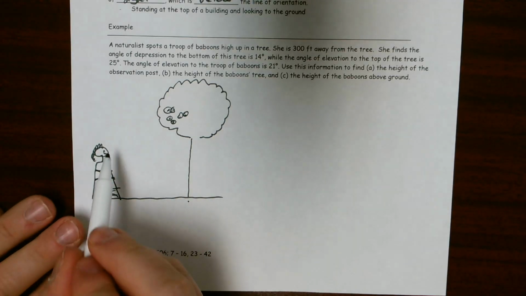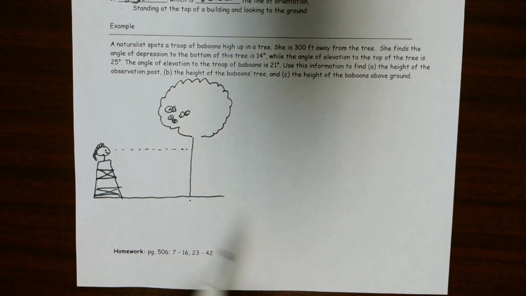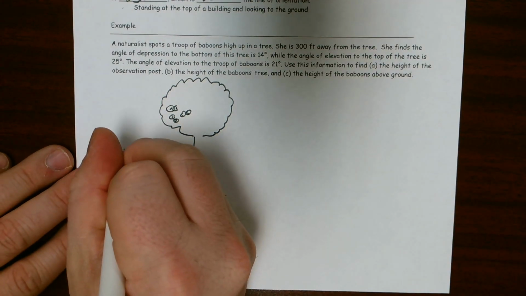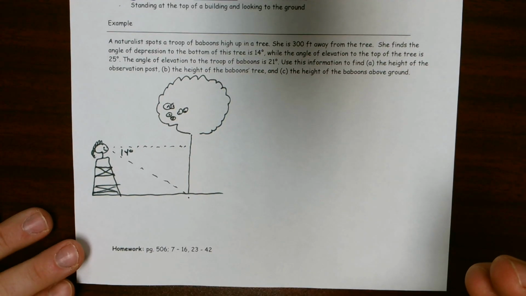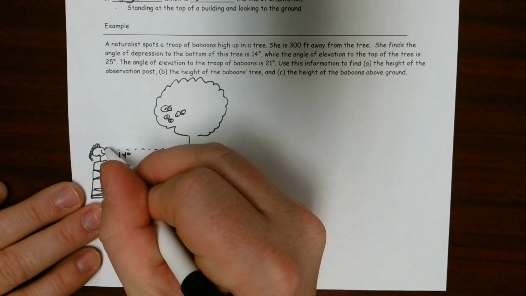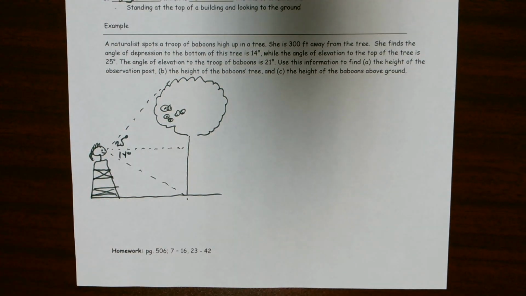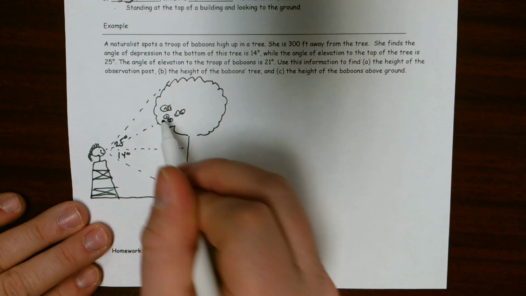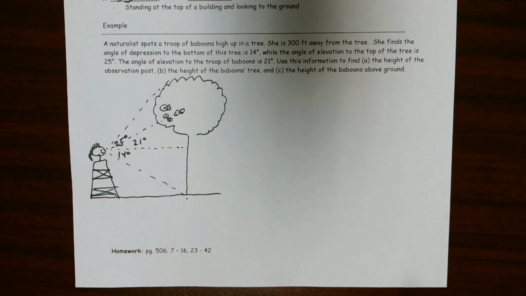Her line of orientation is straight ahead. We know that her angle of depression to the bottom of the tree is 14 degrees. The angle of elevation to the top of the tree is 25 degrees. No, this is not drawn to scale. And the angle of elevation to the baboons is 21 degrees. So what we can do is look at this and say, oh, I see a bunch of different right triangles.